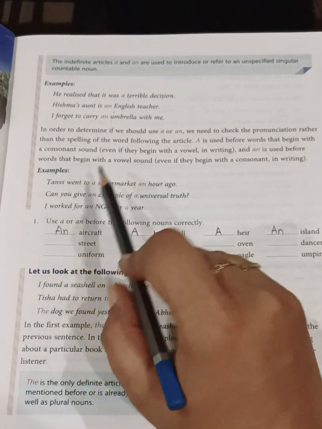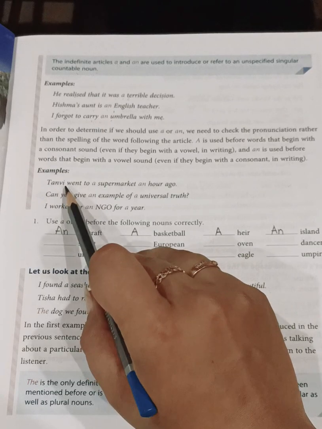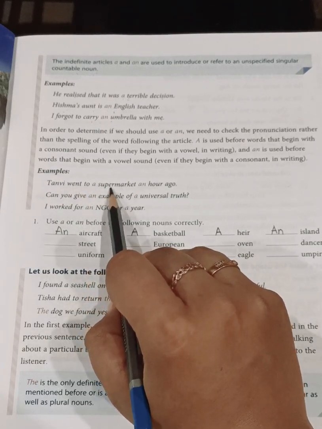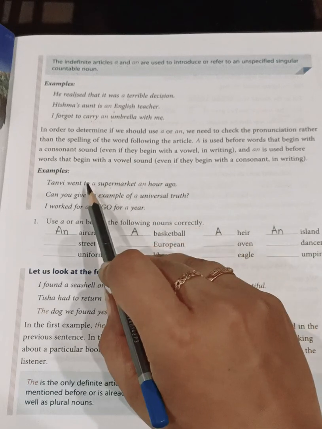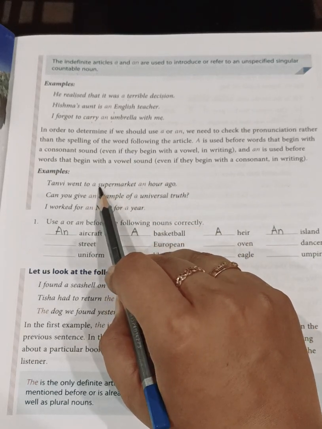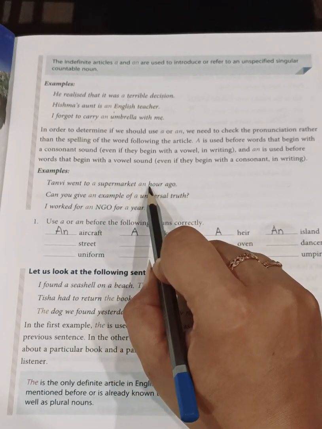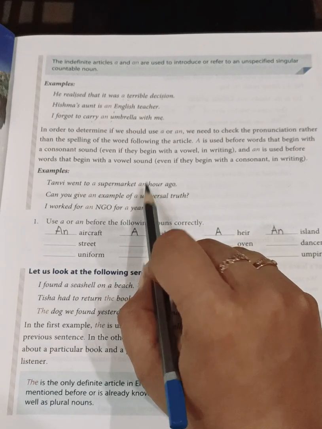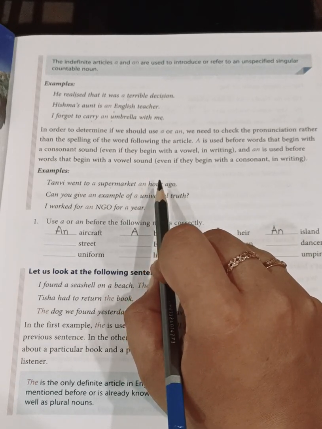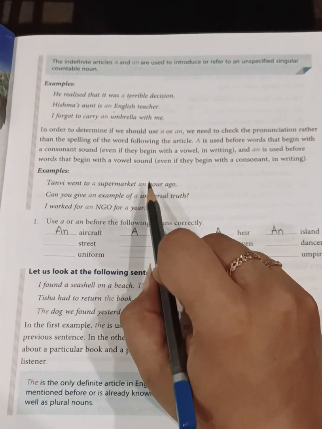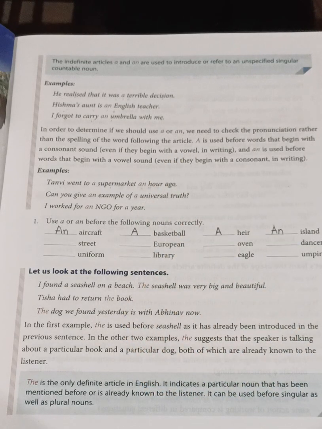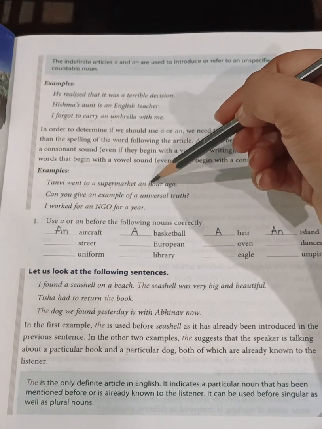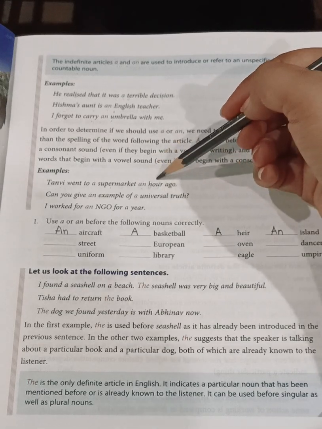Now, students, we'll see a few examples here again. Tanvi went to a supermarket an hour ago. Now here a supermarket, because supermarket starts with the consonant sound. But an hour, here the word hour starts with H. But H is silent. The pronunciation is hour. It's not har. So we have to refer to the sound. We have to refer not to the letter but to the sound. It's hour, it's the vowel sound, so an hour.